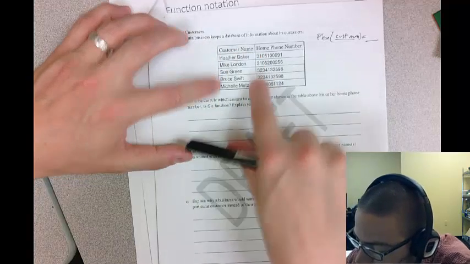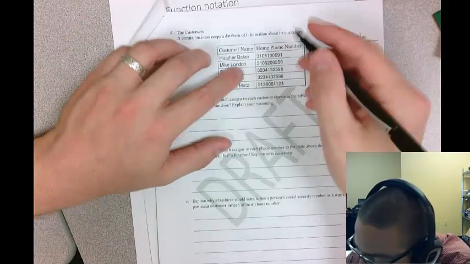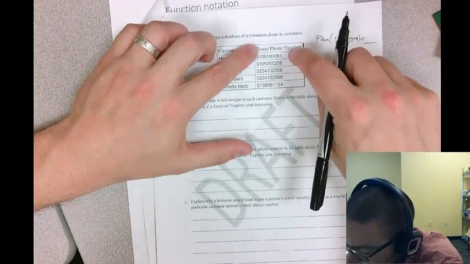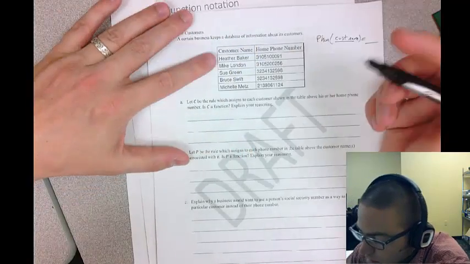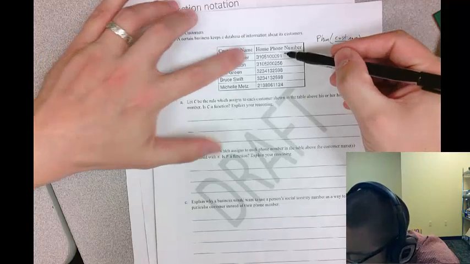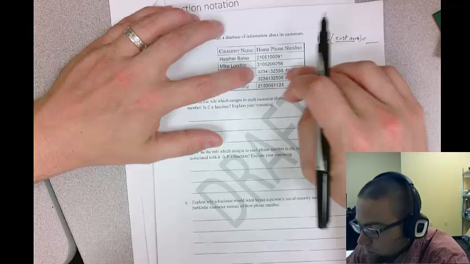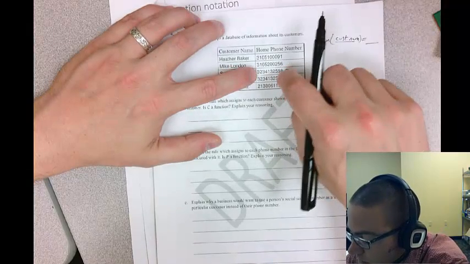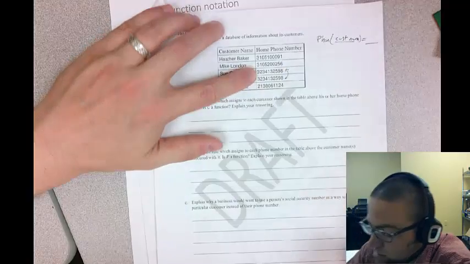So you could say that this is a function, but is it a function the other way? If I put in a phone number, do I get out a single name? If I have any numbers that are the same, it looks like these two are the same, right? So does this number always give me the same result? When I put this number in, do I always get the same result? That's just a little hint for you.